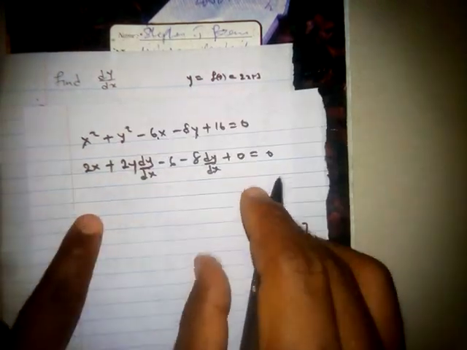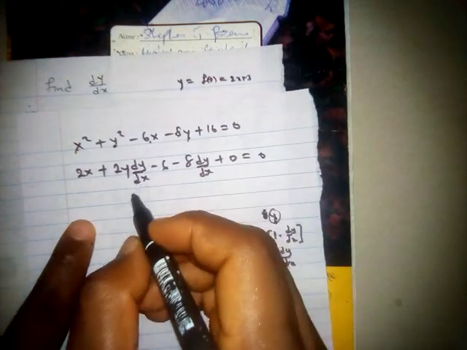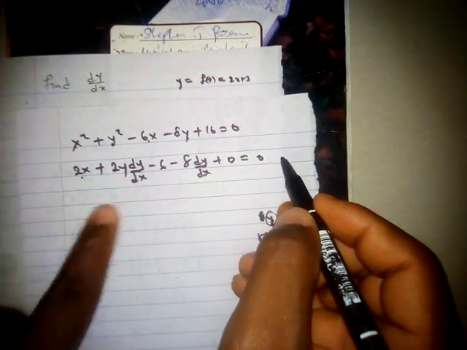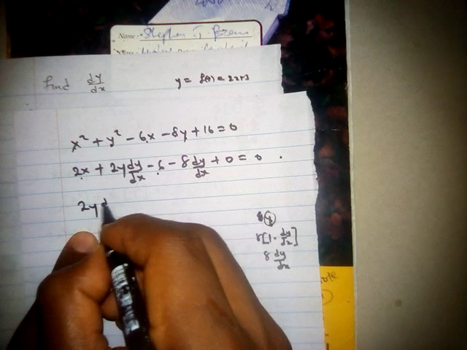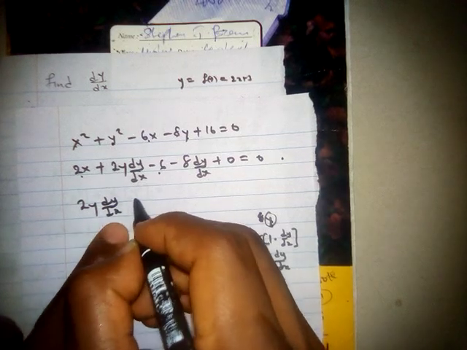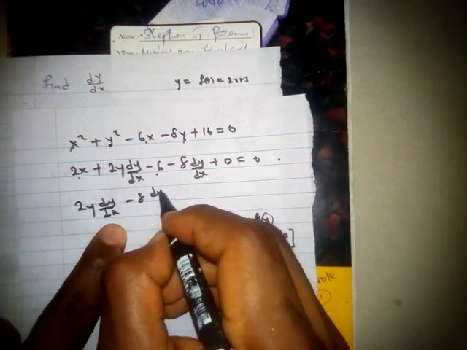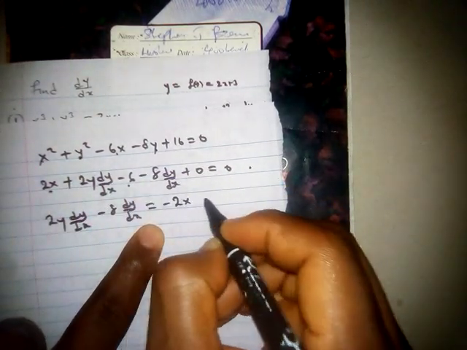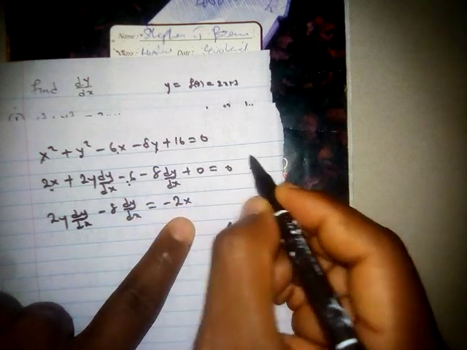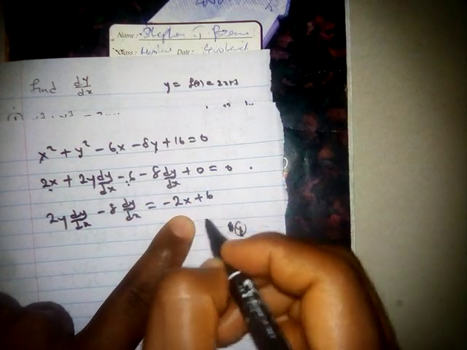So I'm collecting like terms here. I'll take this to the other side and I'll take this one to the other side, so I'm left with 2y dy/dx minus 8 dy/dx is equal to, if I take 2x to the other side, I have minus 2x. If I take 6 to the other side, I have plus 6.